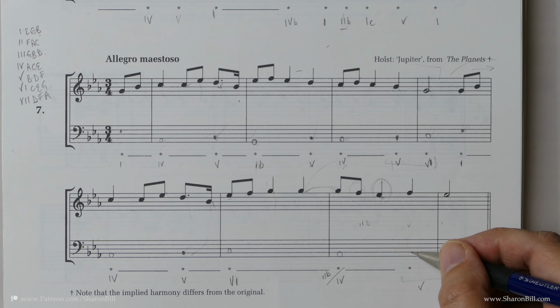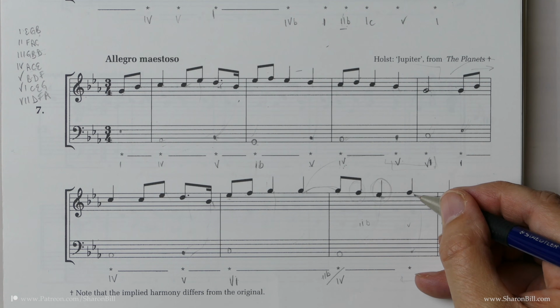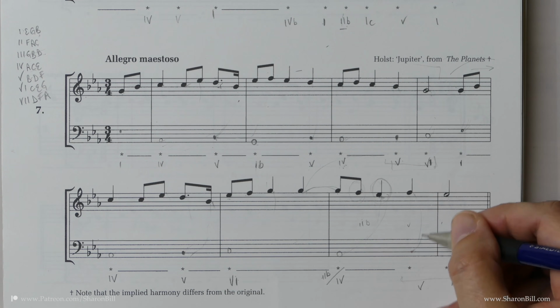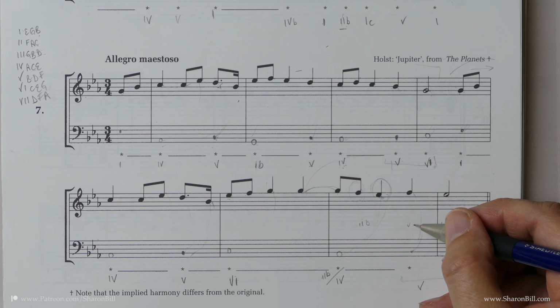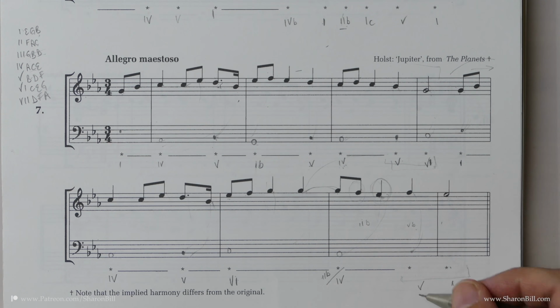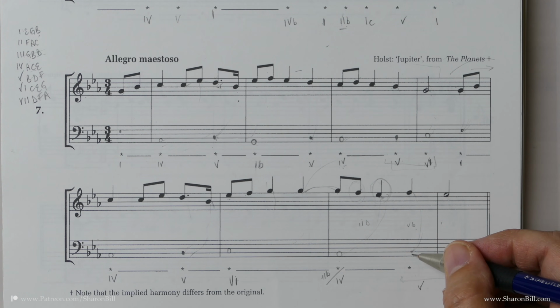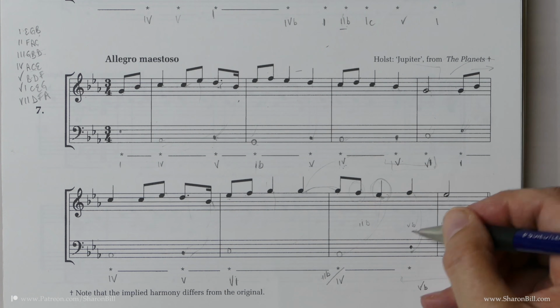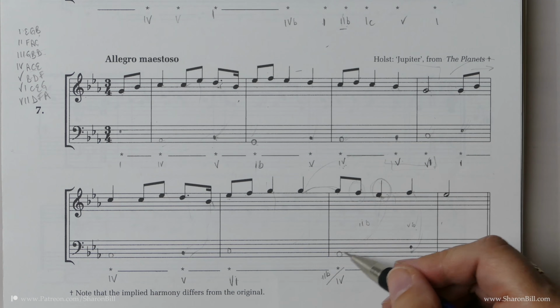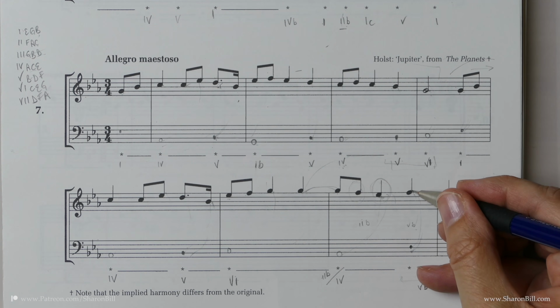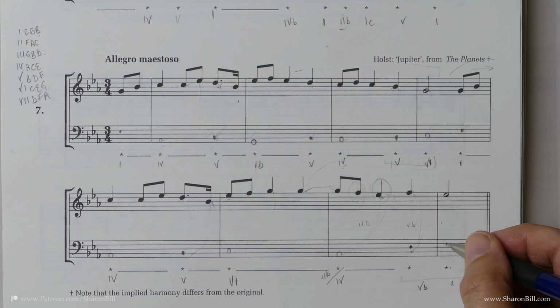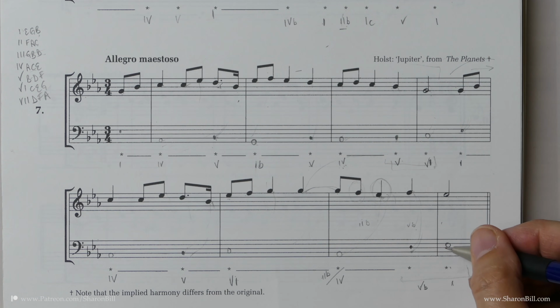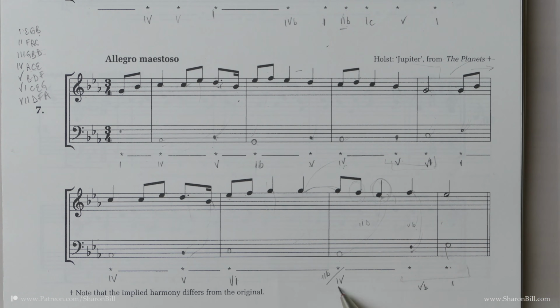And so that would be a B flat D F. That does give us a 5th, doesn't it? A C E, B D F. So we could have a 5B there, and so that would be a D. That would get rid of the consecutive 5th. So we have A C E, D to F is a 3rd, and then finally we get our perfect cadence 5 to 1. So we have 4, 5B, 1.